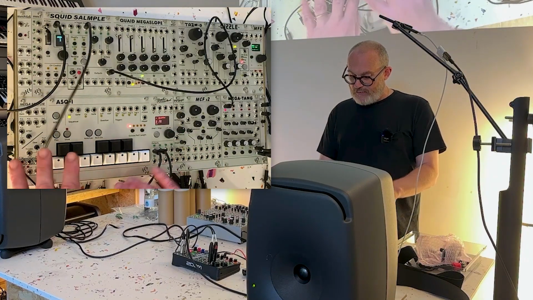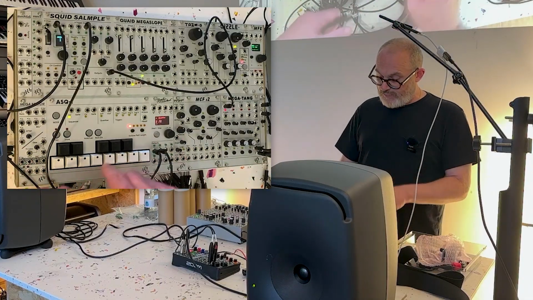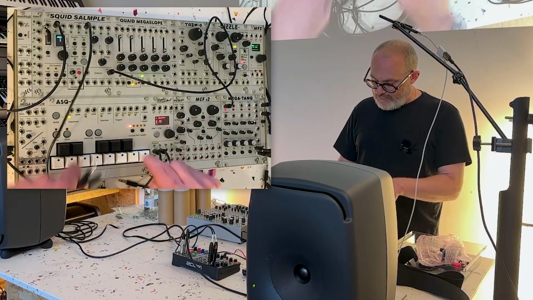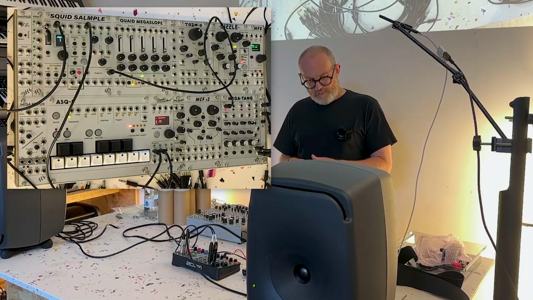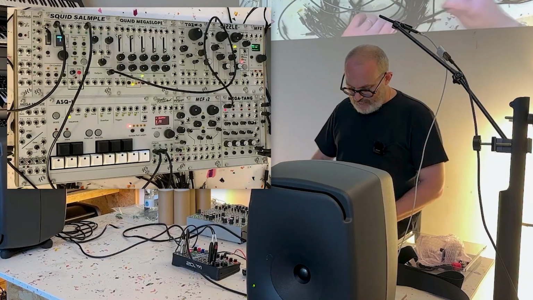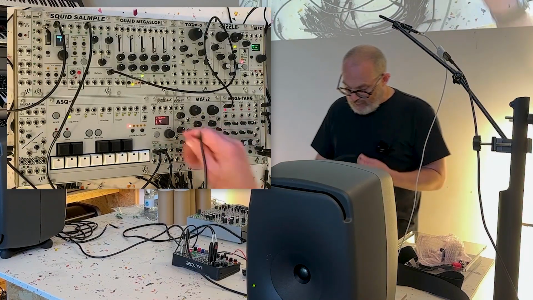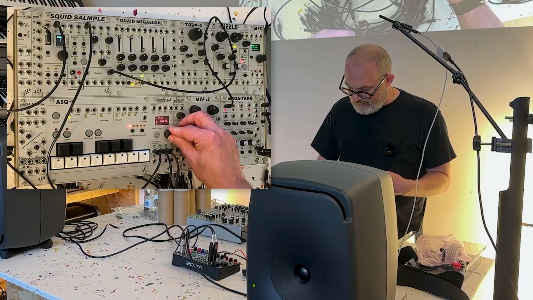And the actual step sequencing is based on the old Roland SH-101, where you key in each step. It's quite a basic way of programming, but it's quite fun, and you can get quite interesting sequences out of it. But first I need to sync that up to Pam.